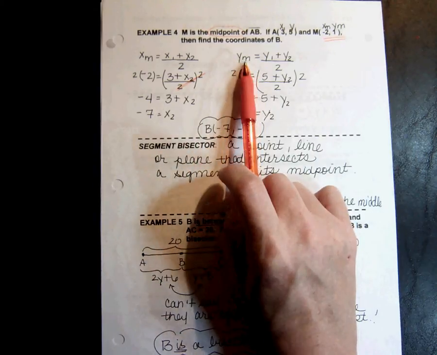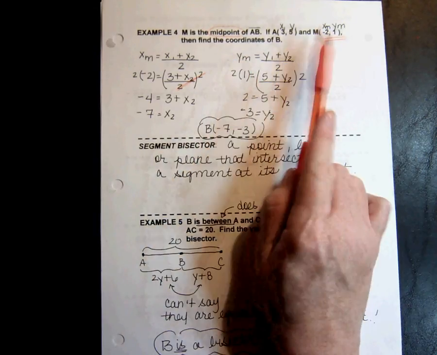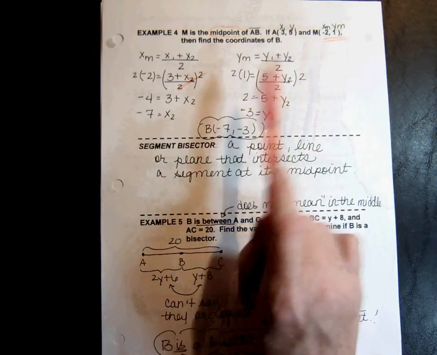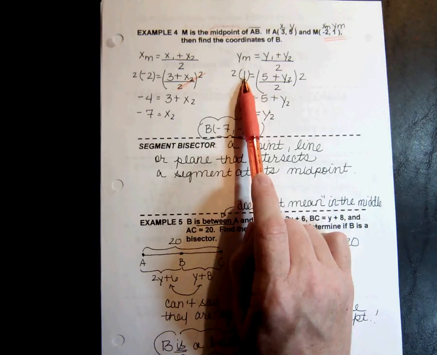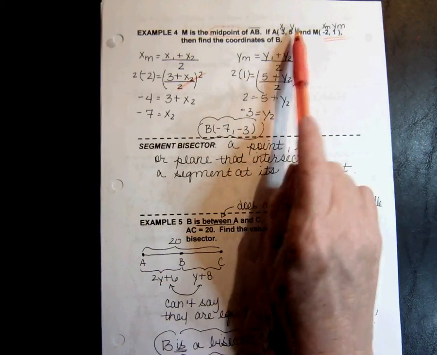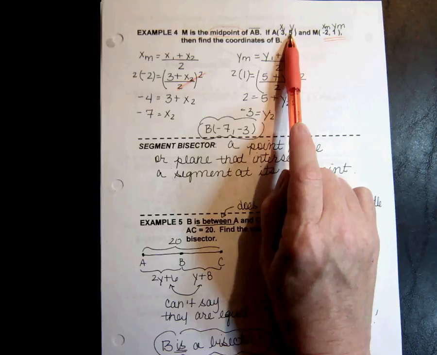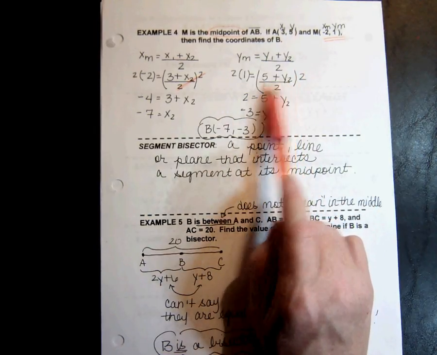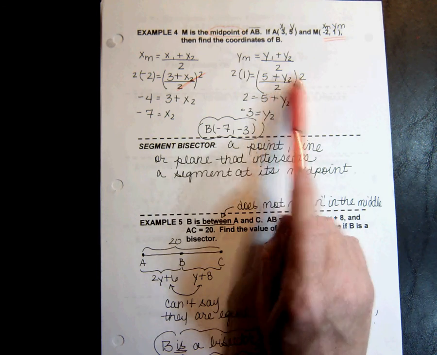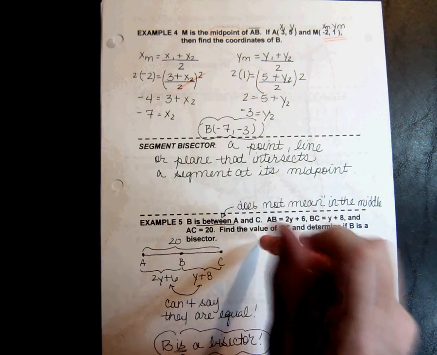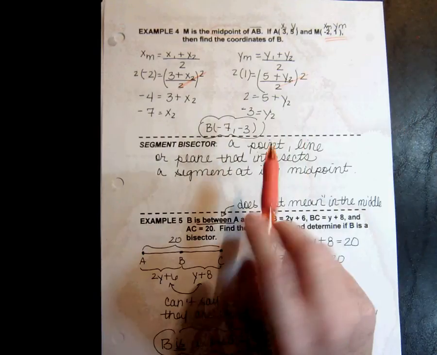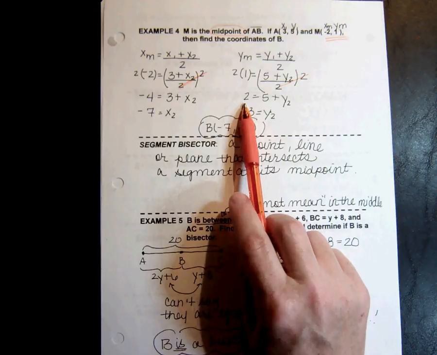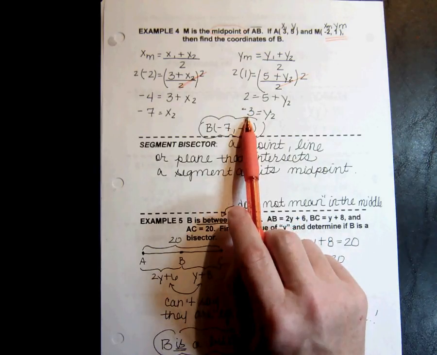Again, for the midpoint that they've given you, they've already told us that the y value of M is 1. So we're going to fill that in here. You're adding your 5, which is the y value for A, plus a value we don't know. Divide all that by 2. Again, multiply by 2 on both sides gets rid of the denominator, leaving you with 5 plus the y. Subtract 5 on both sides and you're going to get a -3.